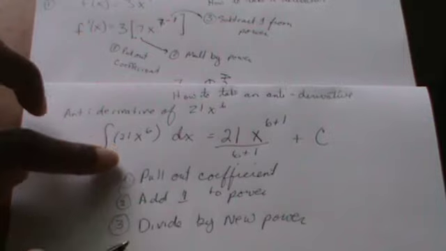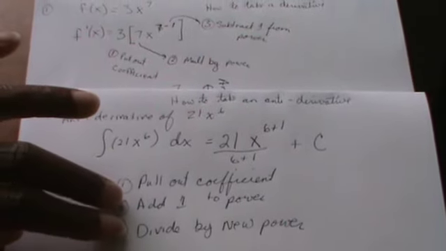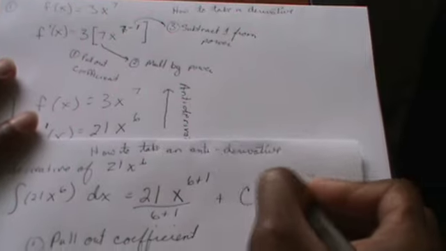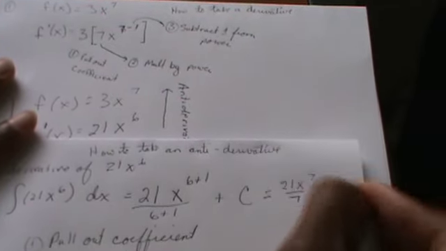All right, so again, we took the derivative of f of x equals 3x to the 7th, and we got 21x to the 6th. I'm arguing that we can go backwards by going in the opposite direction with these two steps, right? Technically opposite of these two, that's how we got there. So let's see if it works. So this equals 21x to the 7th over 7 plus c.